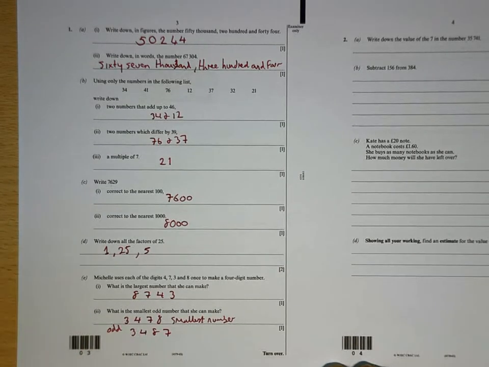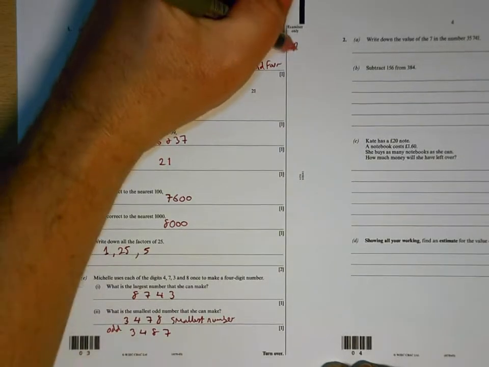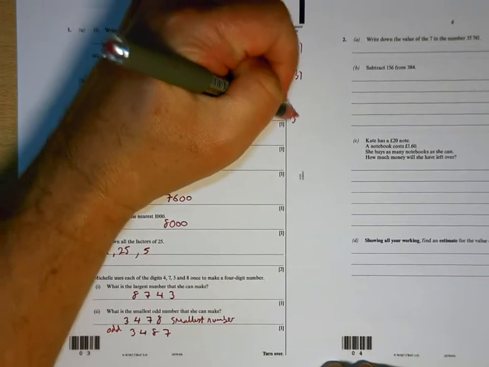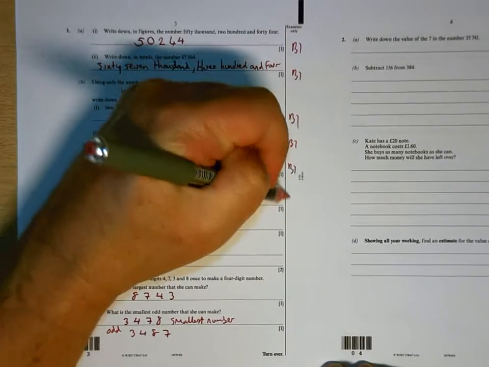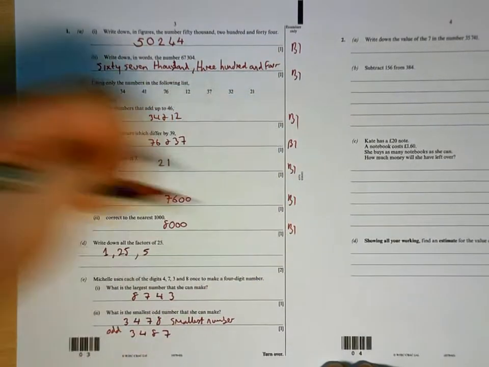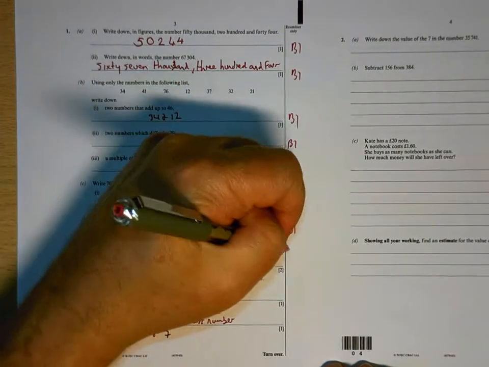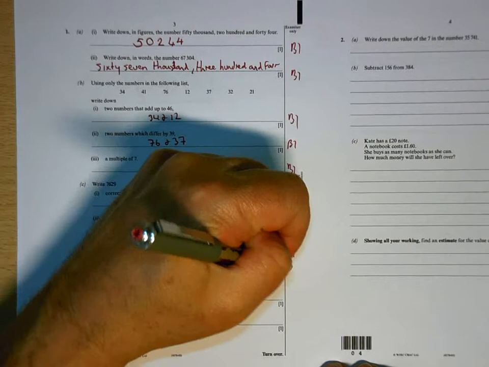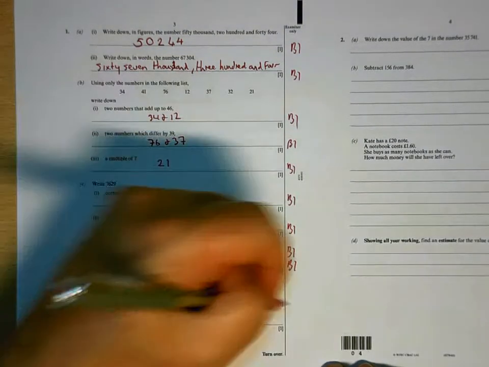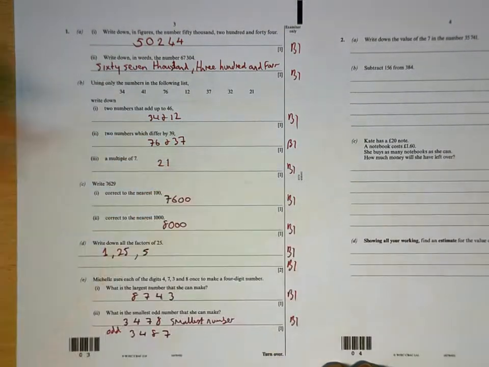Okay, marks for that would be 1 for 2 numbers, 1 for all 3, and so on.